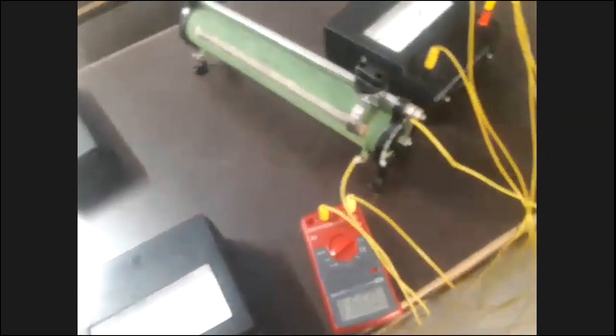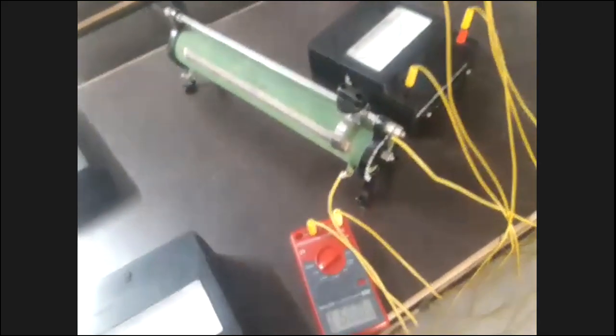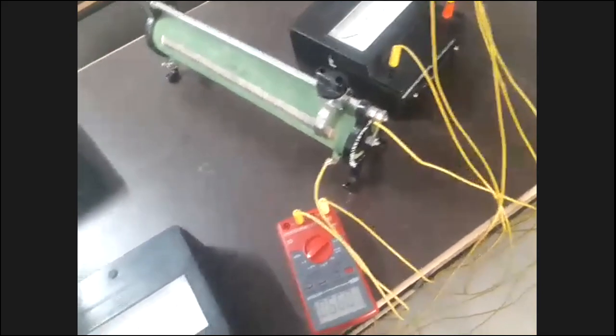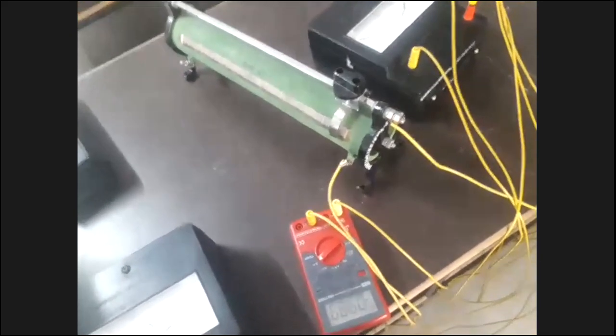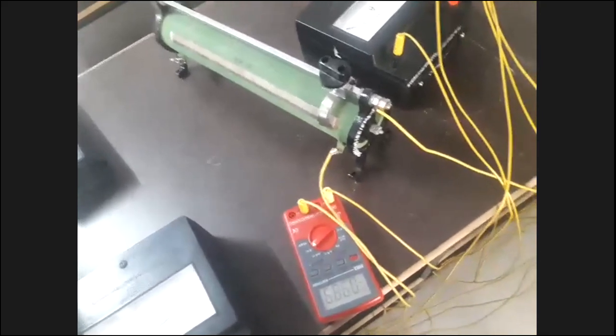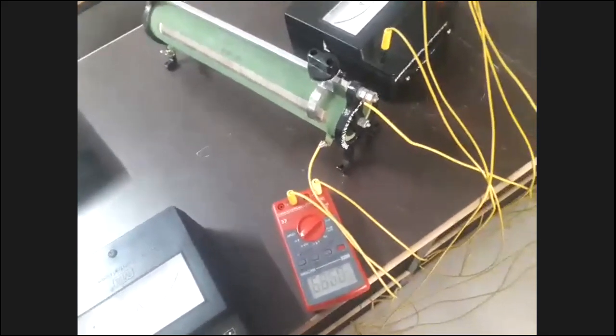So see, in case of Swinburne's test, we want to take only no load reading, only one reading, that is we want to run the machine on only no load condition. We want to perform only a running test, and take the reading of no load voltage V0, no load current I0, and the field current IF.